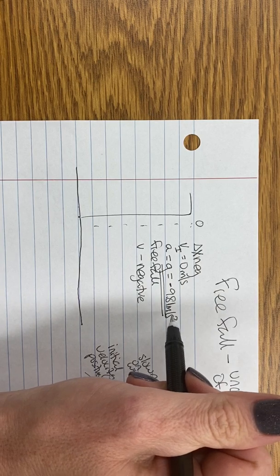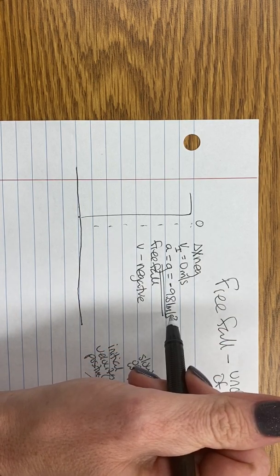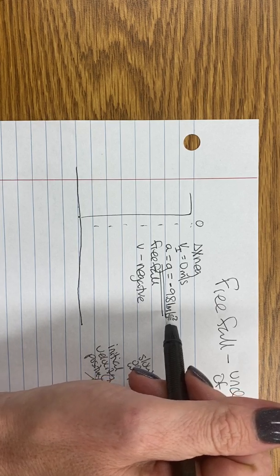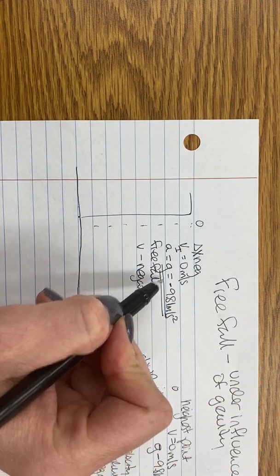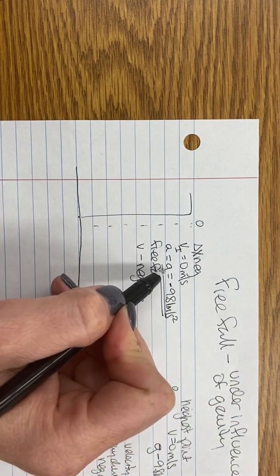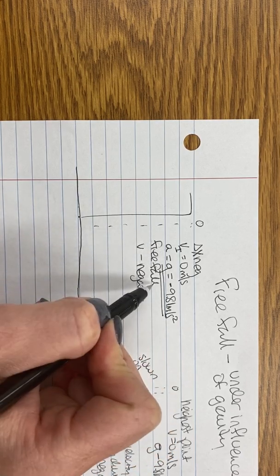And for all of our problems from now on, our acceleration is going to be your acceleration due to gravity, little g, and we're going to identify it as negative 9.81. So if we have a gravity acceleration of negative 9.81, we are in free fall.